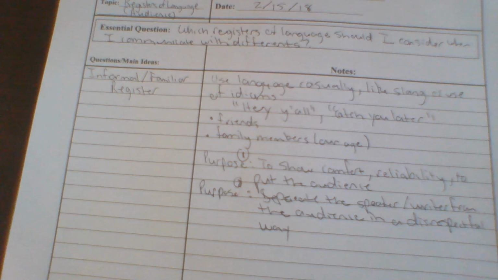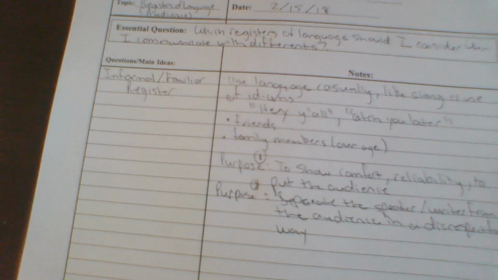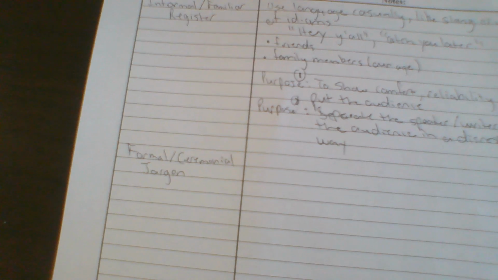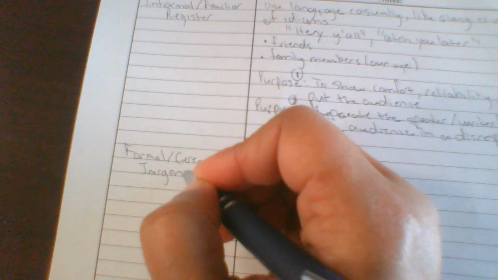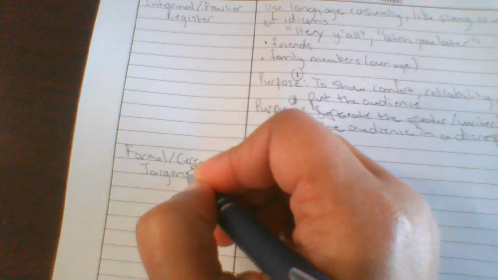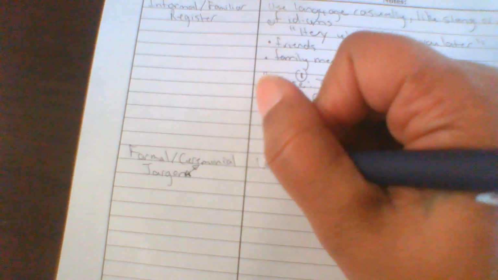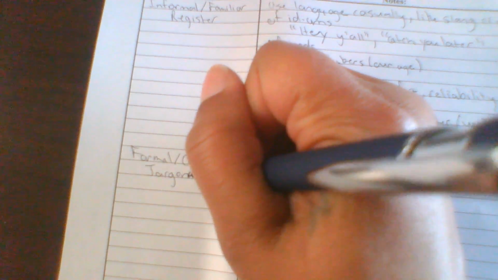So what about formal language or ceremonial language? Let's look at what that means. So we have formal, ceremonial. I'll give you one more word that we might use to describe registers of language, and that's jargon. That's the same thing as ceremonial. So those are like synonyms, and we'll go over that. So formal language is language, so it's use of language. Oh, I'm sorry, I forgot the register.